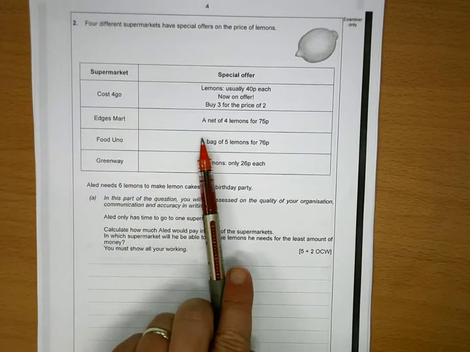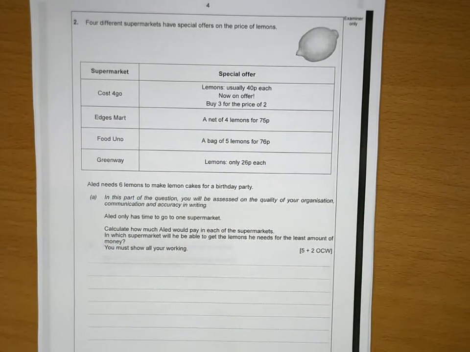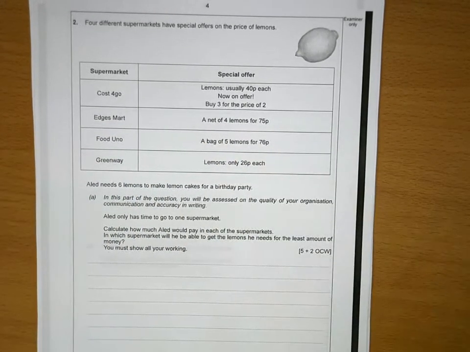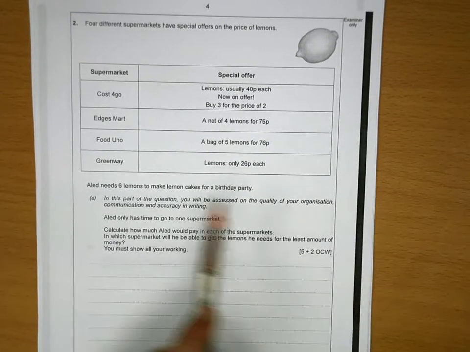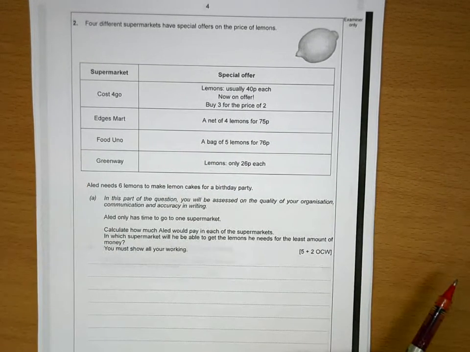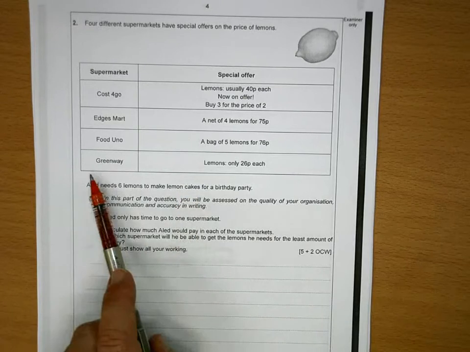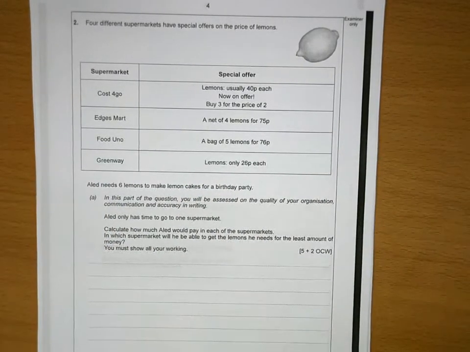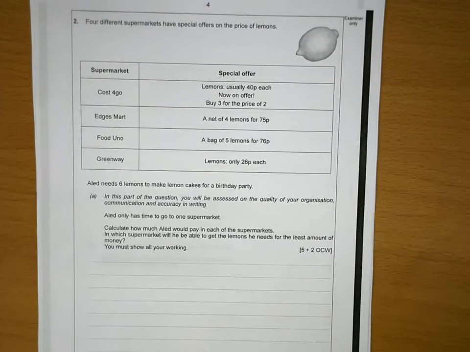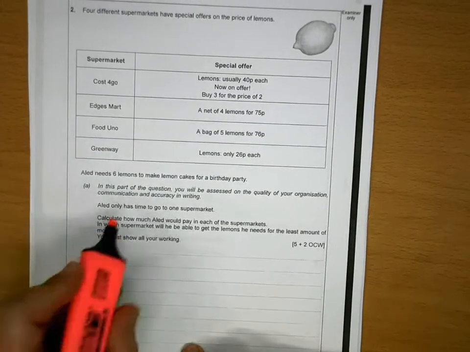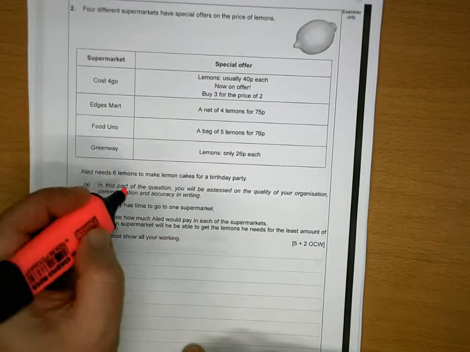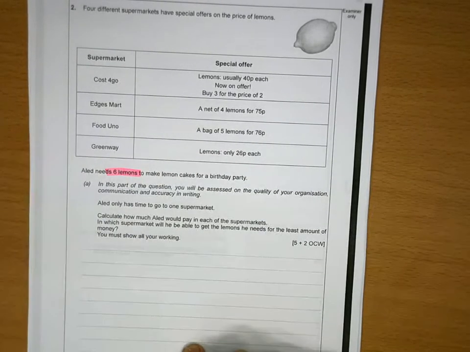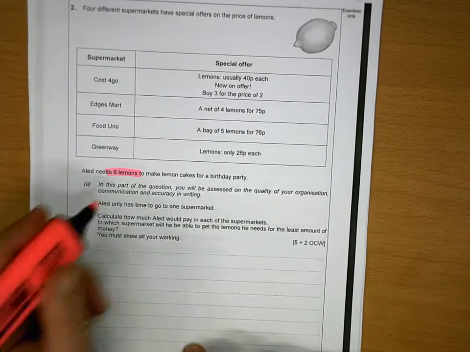At Edge's Mart, a net of lemons has 4 lemons in for 75 pence. At Food Uno, a bag of 5 lemons for 76 pence. And at Greenway, they sell them at 26 pence each. Alid needs 6 lemons to make the lemon cakes for the birthday party. So there's some information there that we need to use.